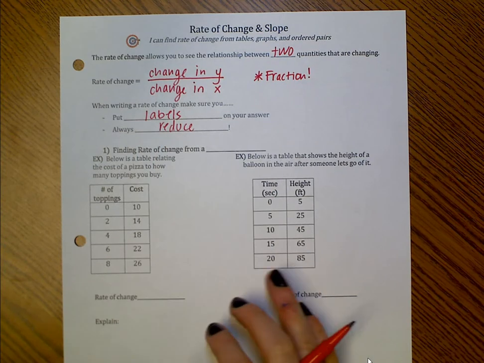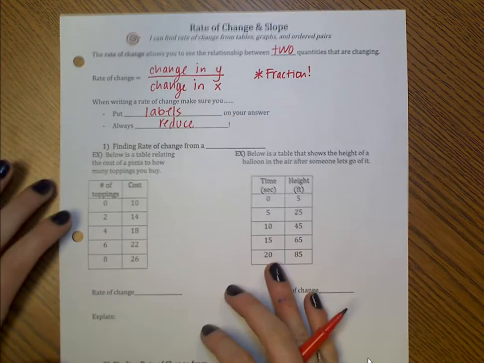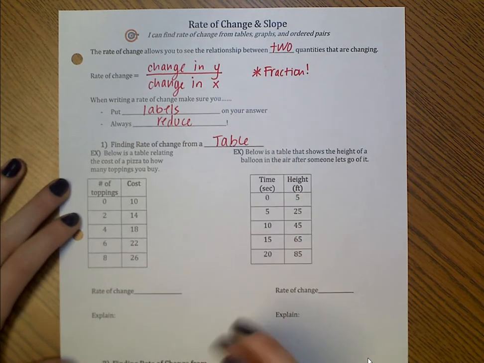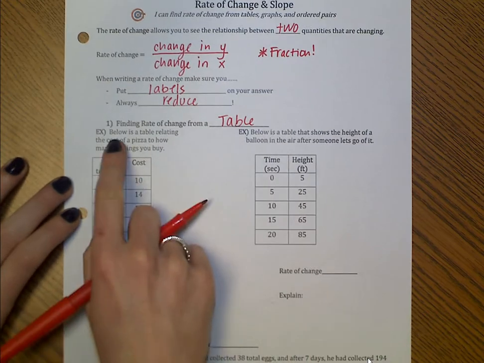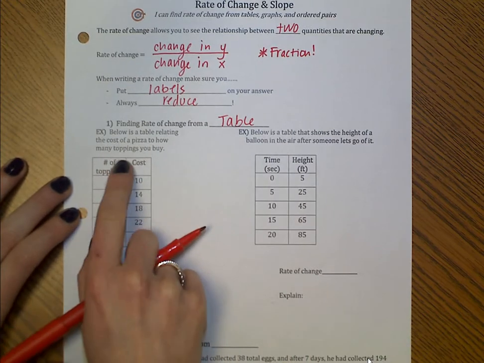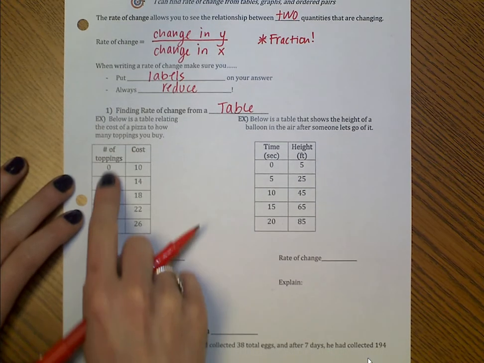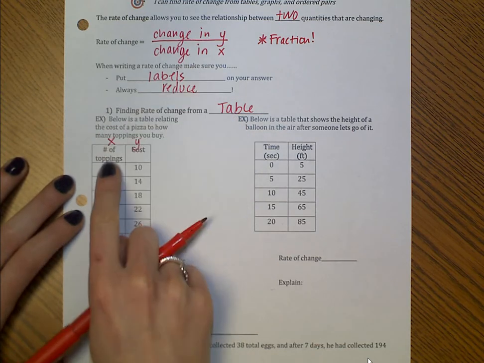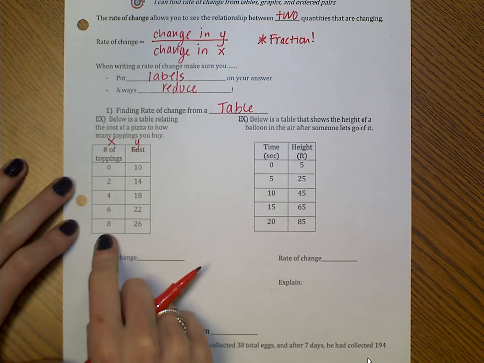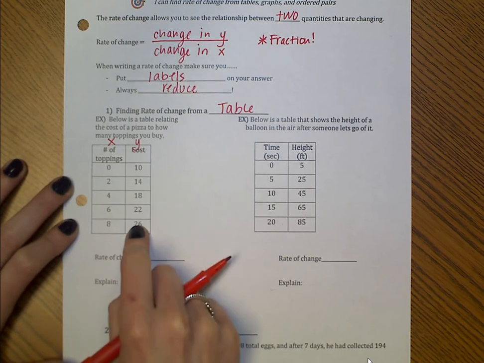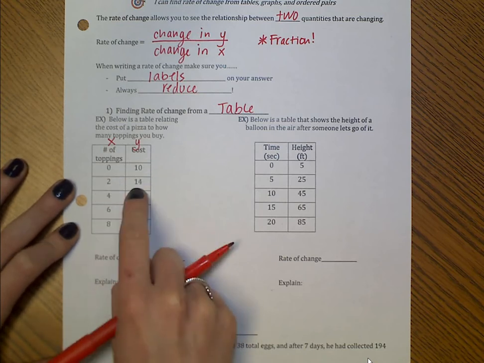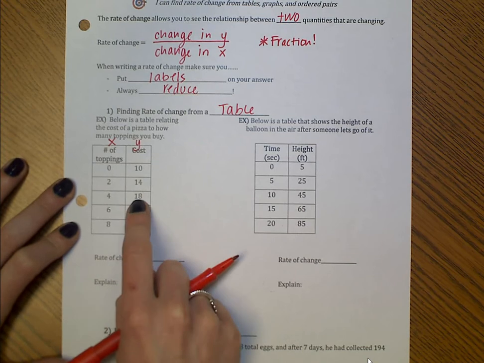So there's three different scenarios that you're going to have to find the rate of change from, and the first one is from a table. And we've got two practice problems here. The first one is a table that relates the cost of a pizza to how many toppings you buy. On the left-hand side, which I know is the x's in a table, and the cost is the y. On the left-hand side, they tell us how many toppings we're going to have, and the related cost is on the right. So if there's no toppings, it costs 10 bucks. If I add 2, it costs 14, 4 costs 18, so on and so forth.